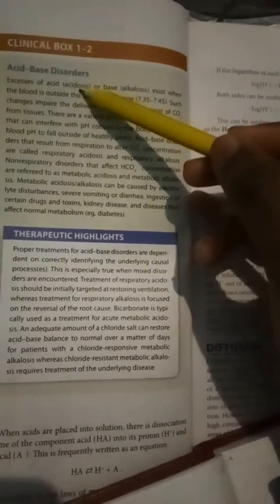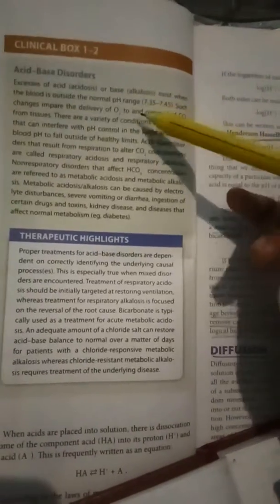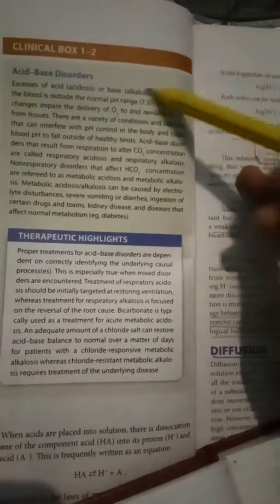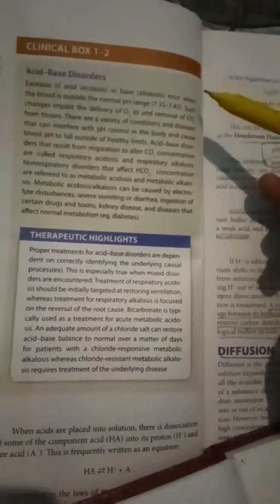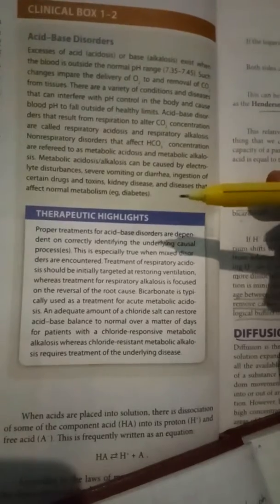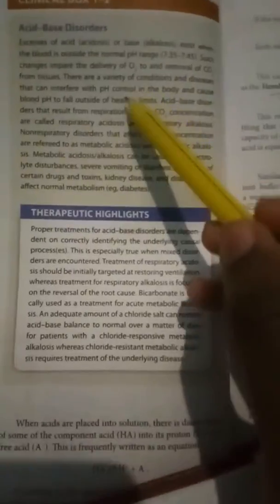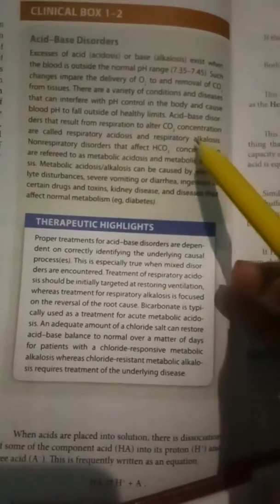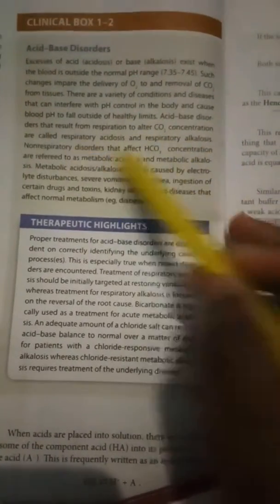If excess acid is accumulated, it is called acidosis. Excess base is alkalosis. For example, we have respiratory acidosis or respiratory alkalosis, and metabolic acidosis and metabolic alkalosis.